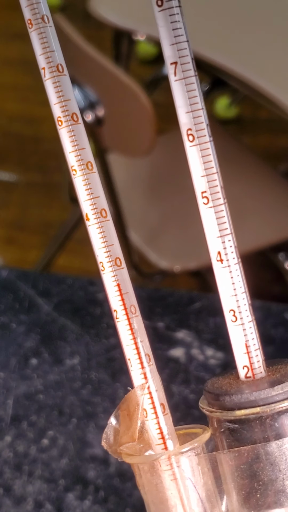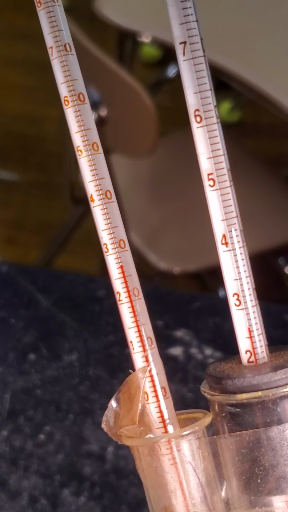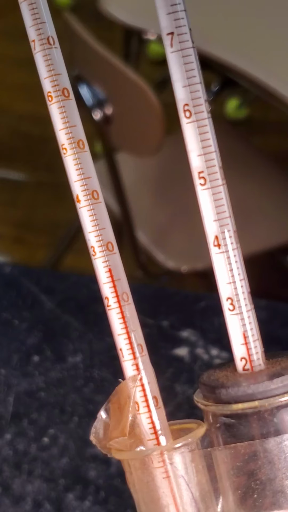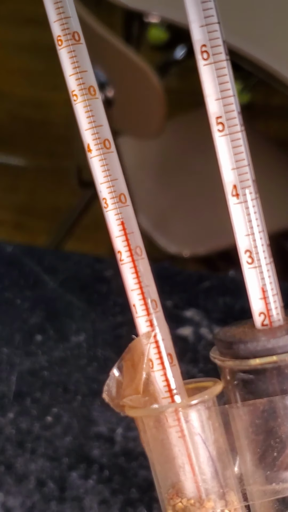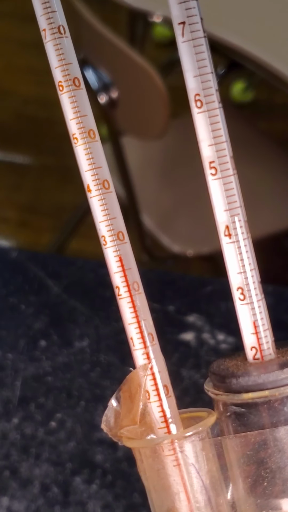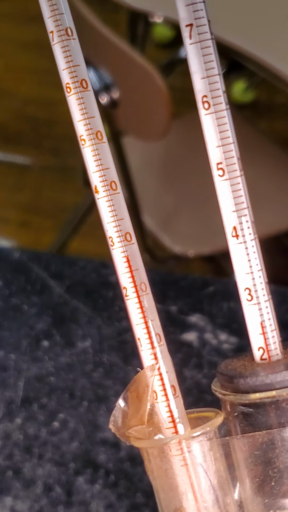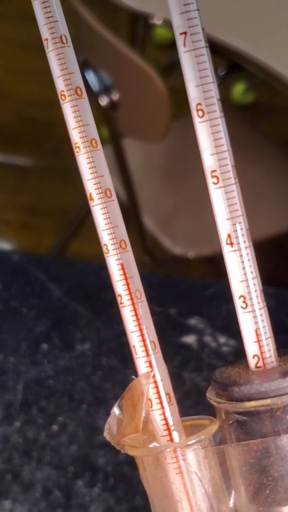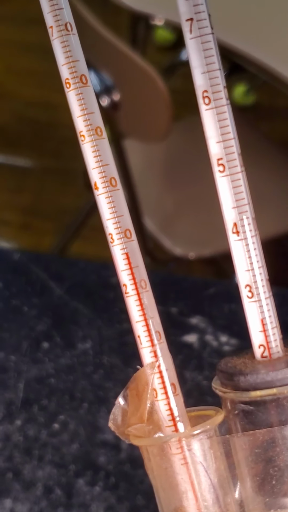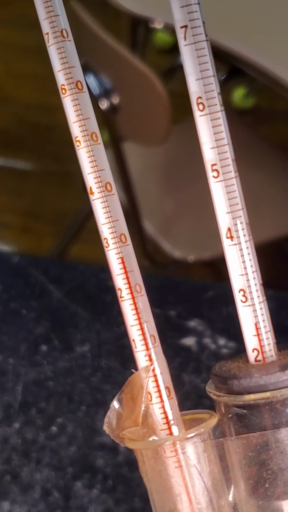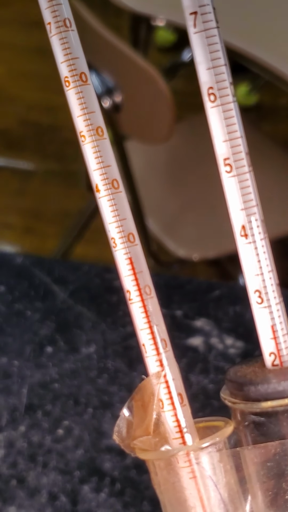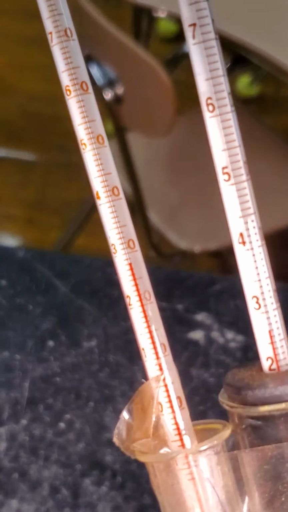I wish they go up by 10. They don't go up by 1 on the left. Oh, they do, actually, they do. 1, 2, 3, 4, 5. Oh, yes, they do go up by 10. Yes, they do. My mistake.